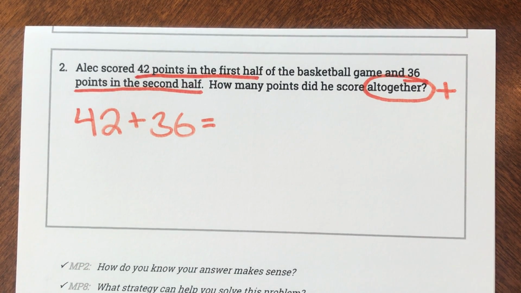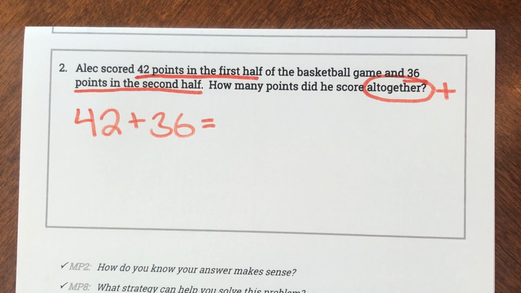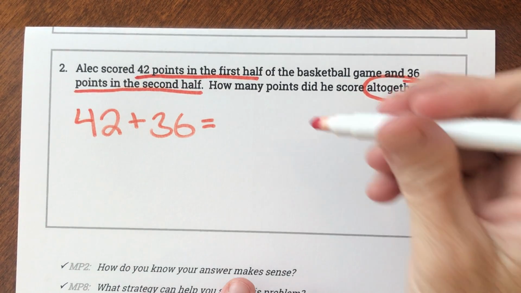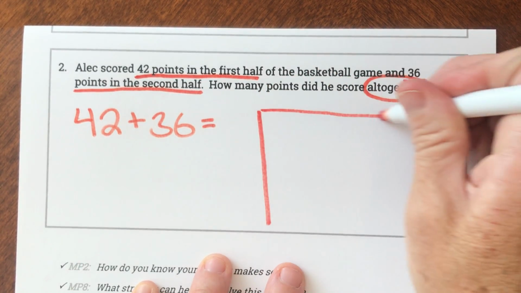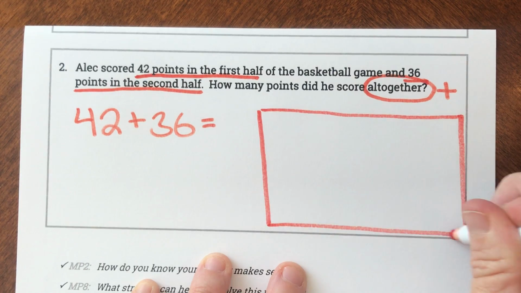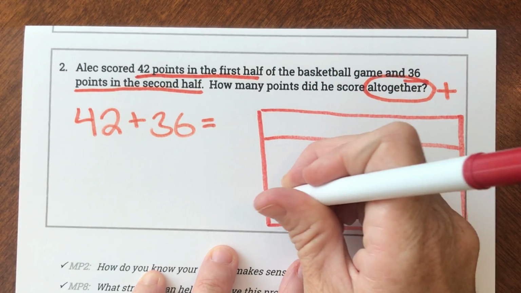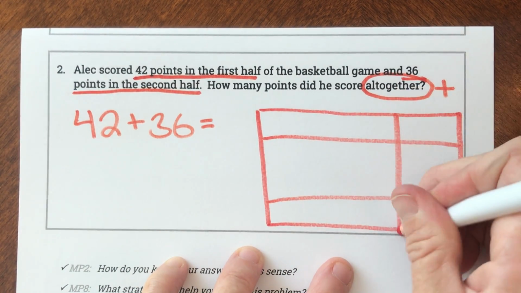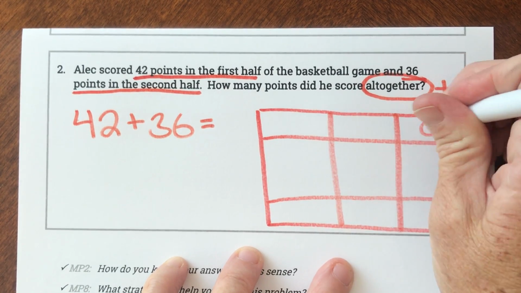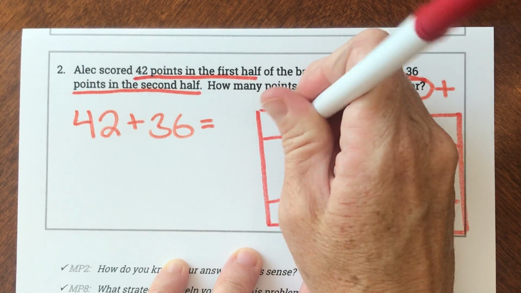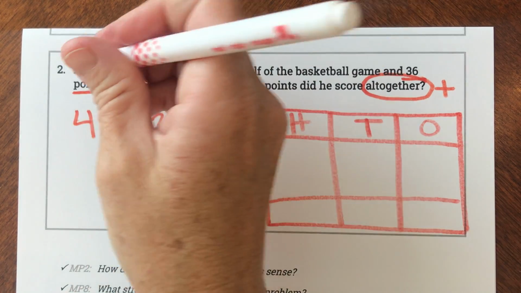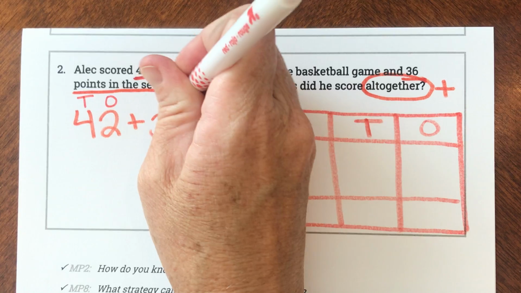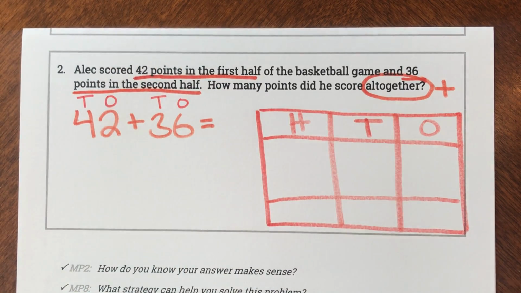So my directions told me I could use any strategy I want. I think I might do the place value strategy. Let's do the place value strategy. So in the place value strategy, we also did a place value chart. And friends, if you were going to do these and they didn't make them for you, you could use your book and look at them. My ones, my tens, and my hundreds. Okay, and remember on my numbers, I always like to mark them ones and tens.